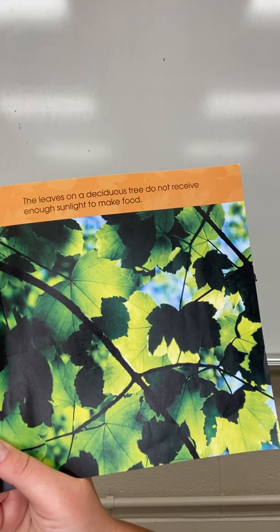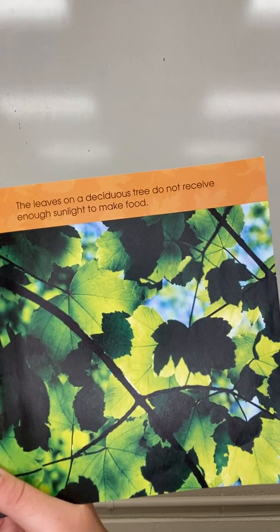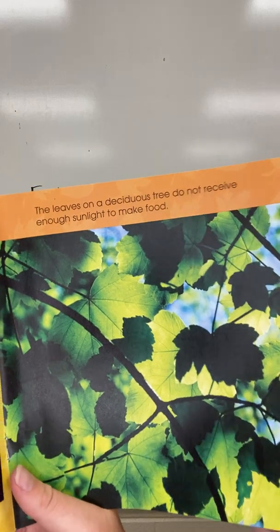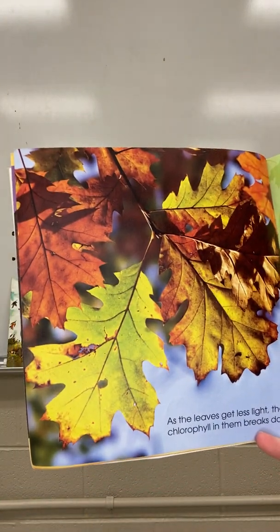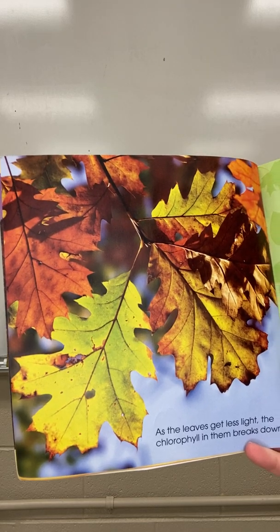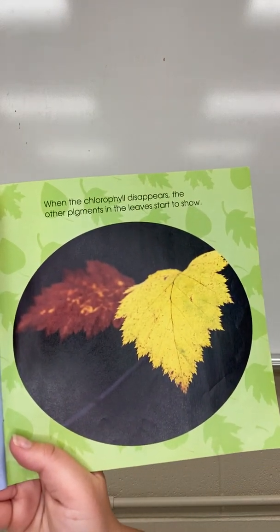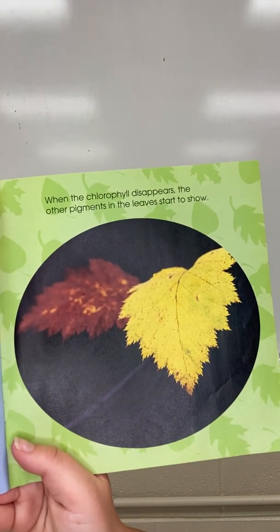The leaves on a deciduous tree do not receive enough sunlight to make food. As the leaves get less light, the chlorophyll in them breaks down. When the chlorophyll disappears, the other pigments in the leaves start to show.